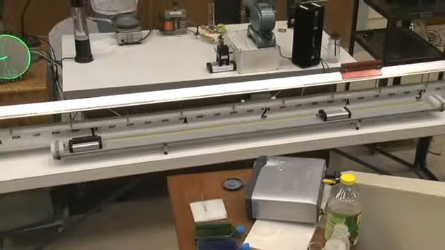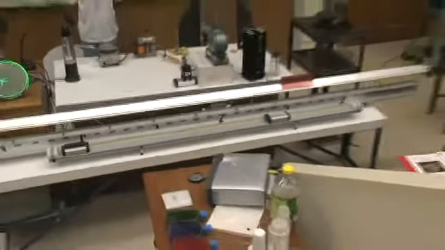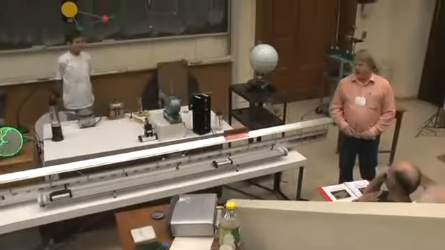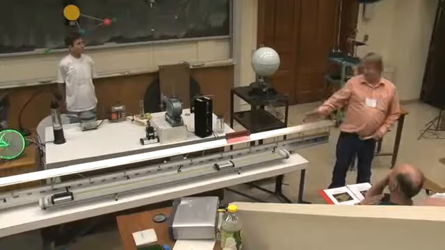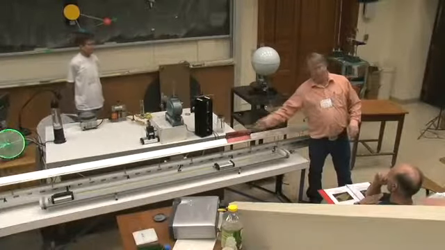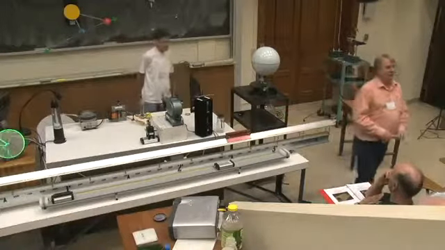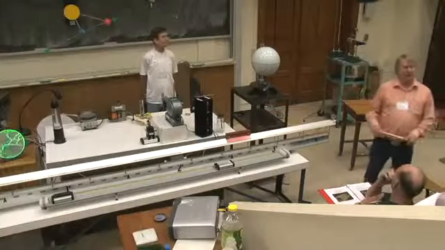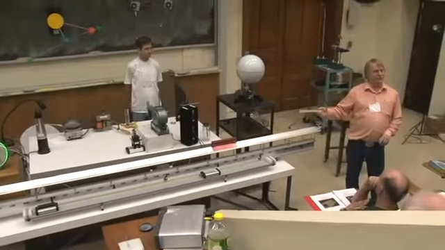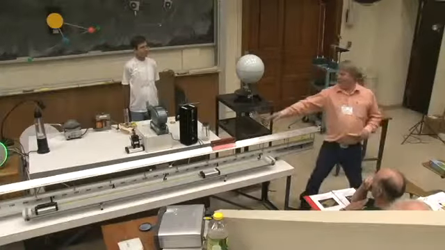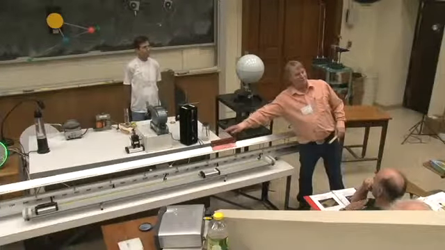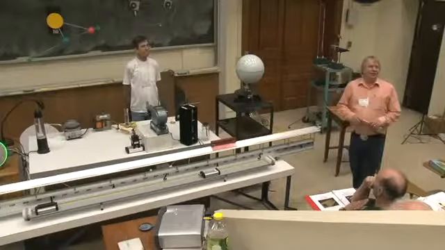Yes, sir? Do you have an easy way to add weights to the air track gliders? I do. My air track is a little bit different, but for these, the only way to add weights is to cut the cars that I know of, because we have cars that are half that size, a third that size, and then the mass is proportional. But there's no easy way unless you have lead weights or something. I try to balance weights on the top, but they tend to fall off.